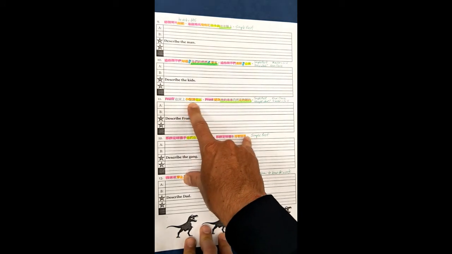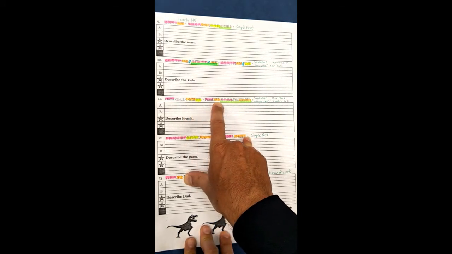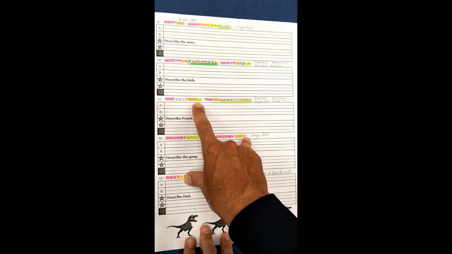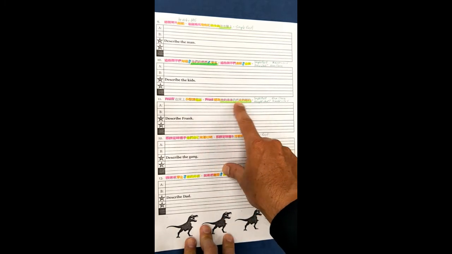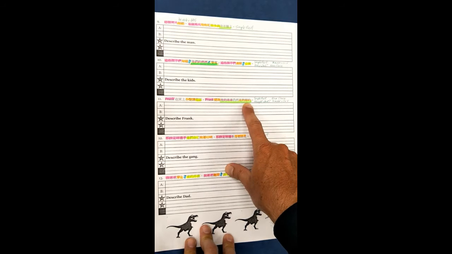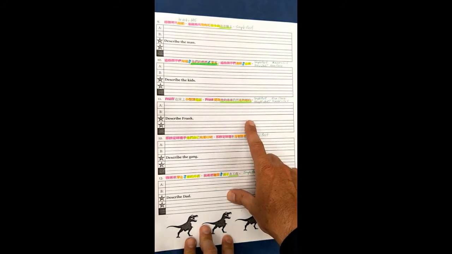Number 11, orange is the verb. Pink is the subject. Yellow is the object. Again, look at what I underlined in green. These sentences are in the simple past.